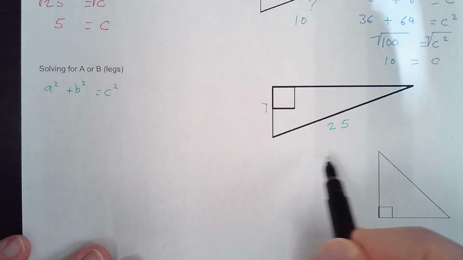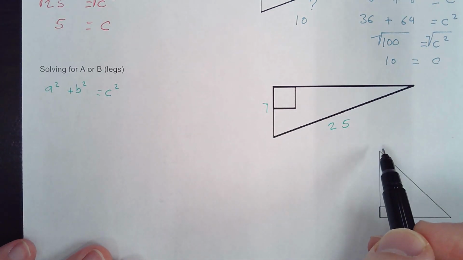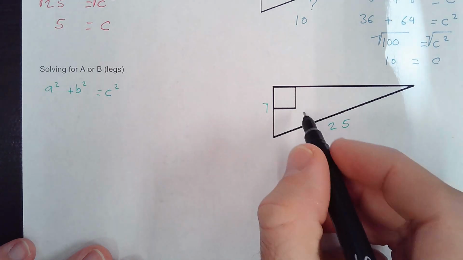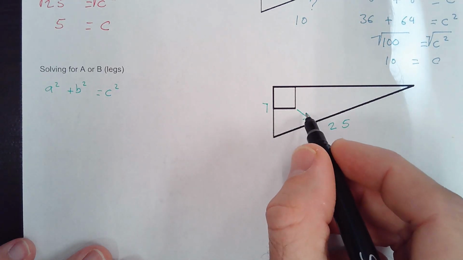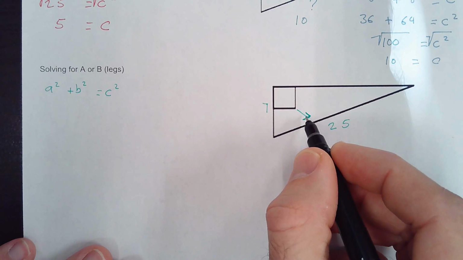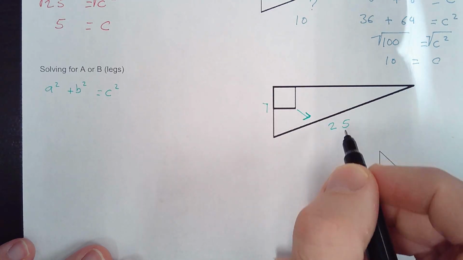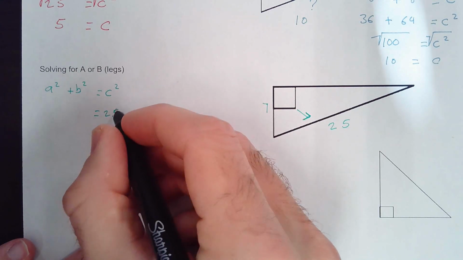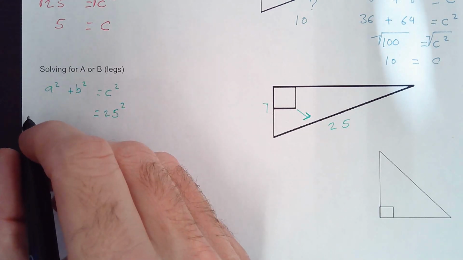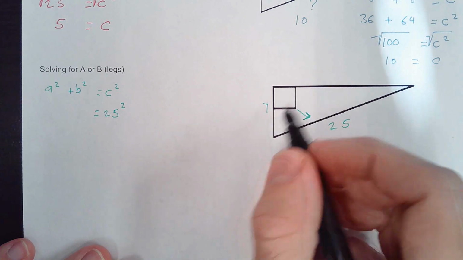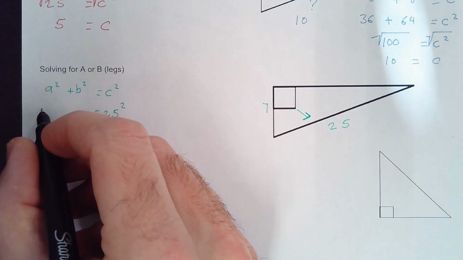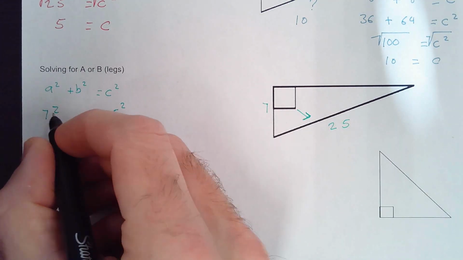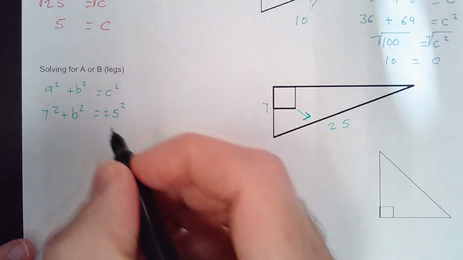Now let's plug in our values. Remember, the hypotenuse, or the C, is always the one that's opposite from that 90-degree angle. So our C value is 25 here, and we're going to rewrite this as equals 25 squared. Then A and B are interchangeable, so I usually just use A. So 7 squared plus B squared.